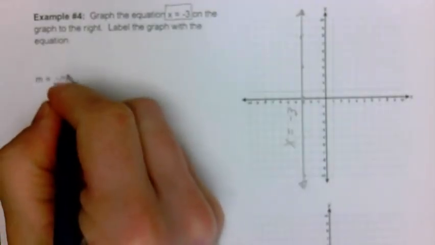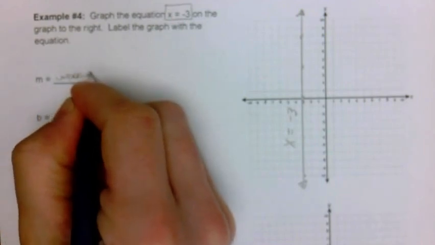The slope here is undefined, okay? Undefined because there is no horizontal change. There is no run in this example. So the slope is undefined. And the y-intercept doesn't exist, so I'm just going to write n/a. This vertical line is parallel to the y-axis, so it's never going to cross the y-axis, so there isn't a y-intercept of b.